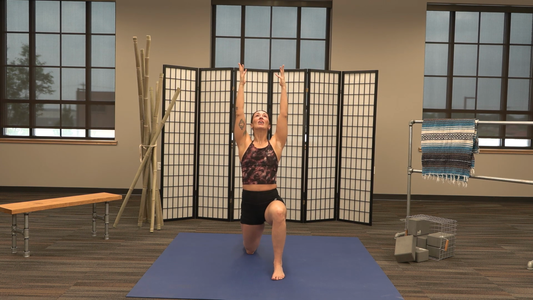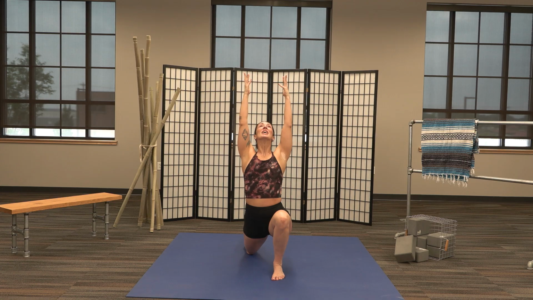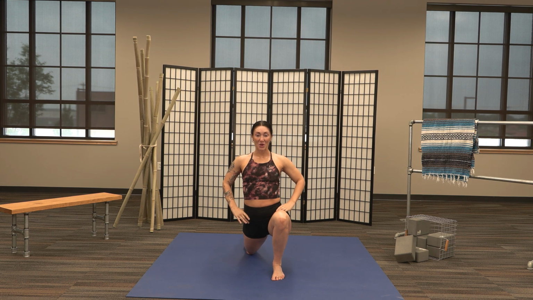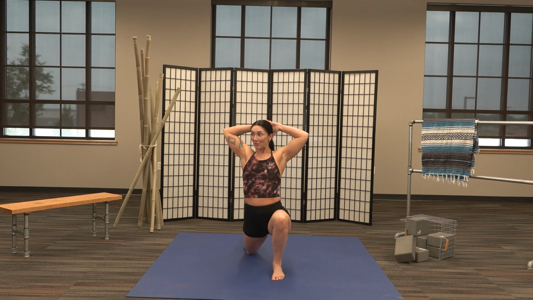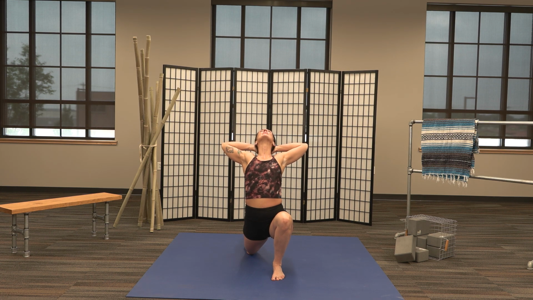You can stay here and lean into the stretch, getting into the psoas. You can take your hands to your hips if that feels good to you, or you can interlace those fingers and place them behind your head, pulling the shoulder blades together. Big breath in. Exhale, pressing the heart forward, shifting some weight into the back foot, engaging the core. Working on that psoas muscle.